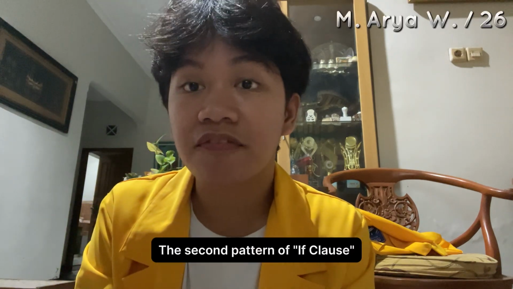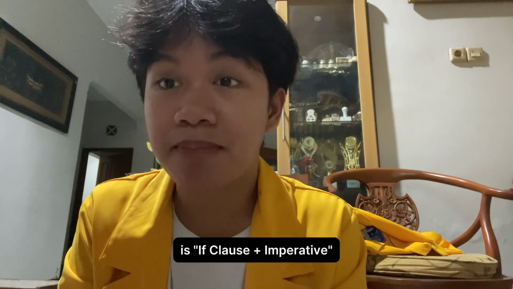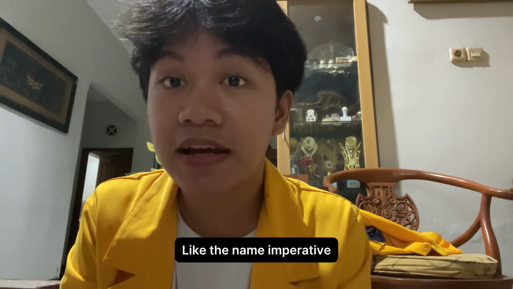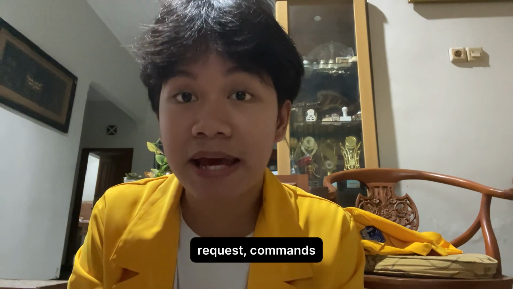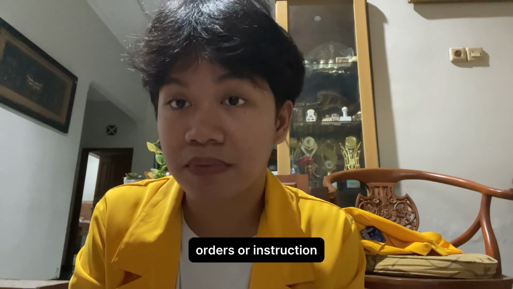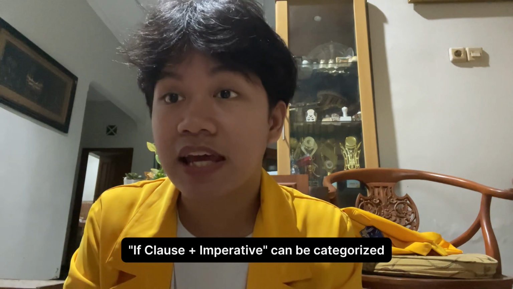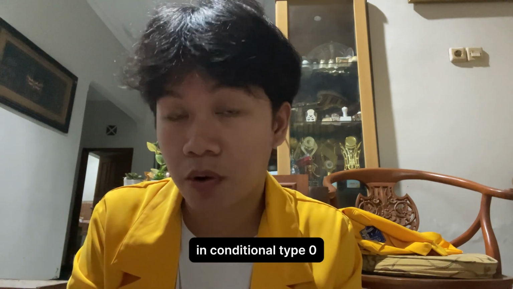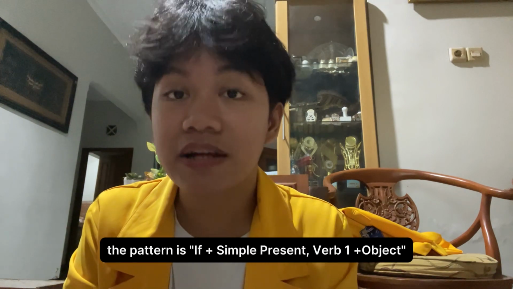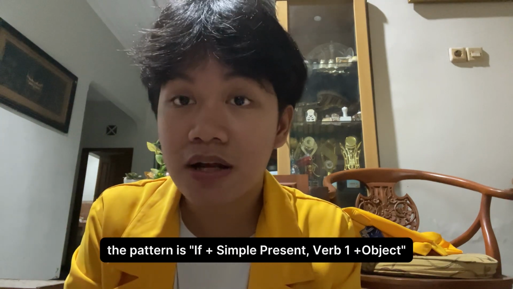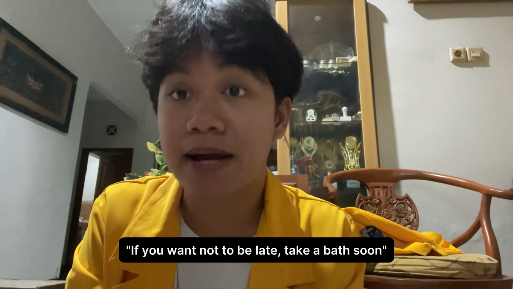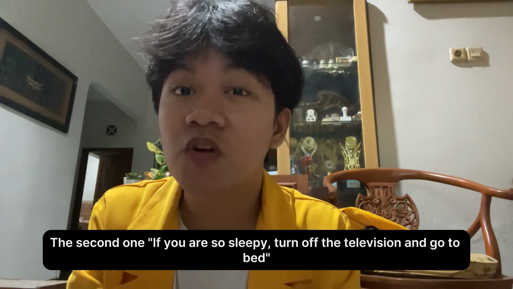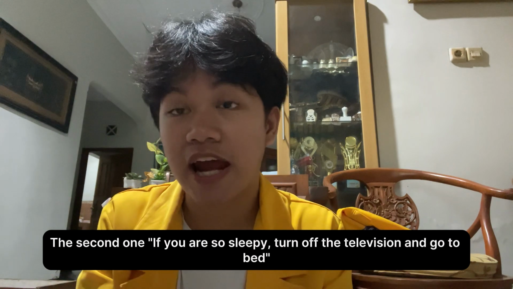The second pattern of if clause is if clause plus imperative. Like the name, imperative, this pattern can be used to provide advices, suggestions, requests, commands, orders, or instruction. If clause plus imperative can be categorized in conditional type 0. Here is the pattern. The pattern is if plus simple present, comma, verb 1 plus object. The example is the first one, if you want not to be late, take a bath soon. The second one, if you are so sleepy, turn off the television and go to bed.